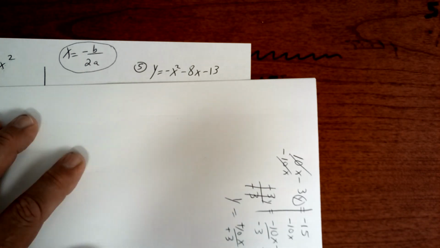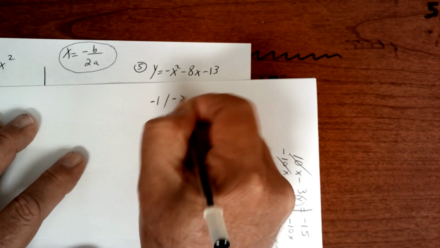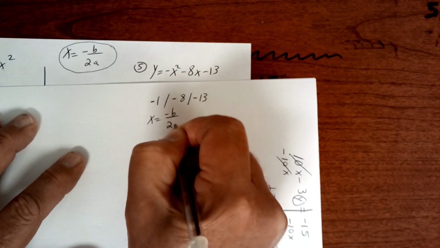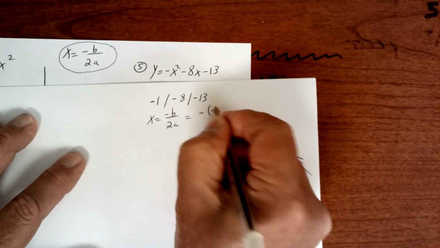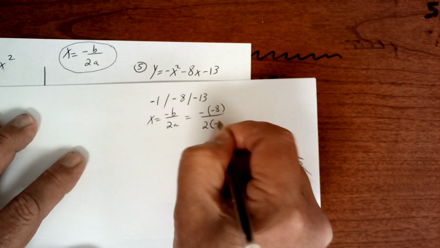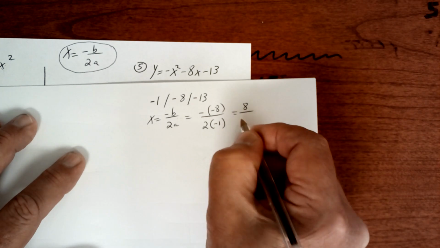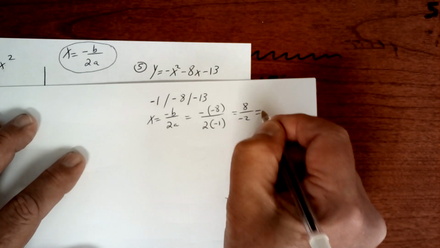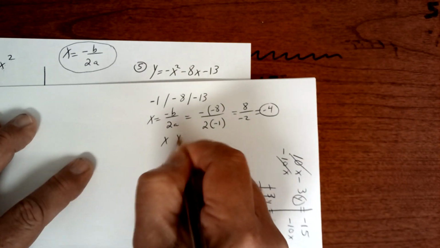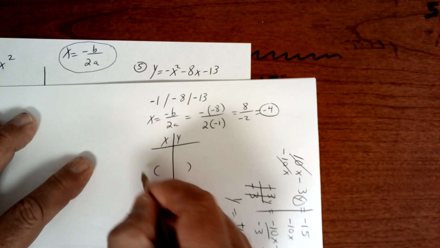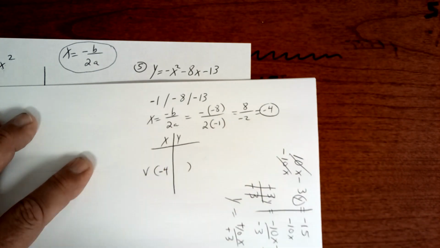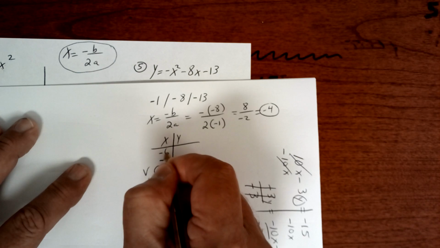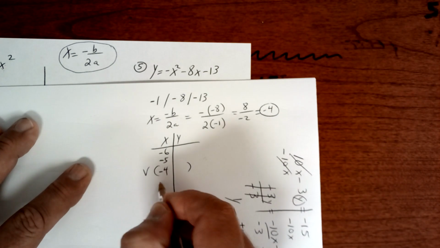Okay, so A, B, and C. X equals negative B over 2A. So it's negative B over 2 times A. So that's going to be 8 over negative 2, right? 2 negatives. And you're dividing, so that's going to be a negative 4. So your vertex, and that's the most important point, goes in the middle. So put negative 4. Then you want to go smaller. Smaller is negative 5 and negative 6. Bigger is going towards 0. That would be negative 3 and negative 2.